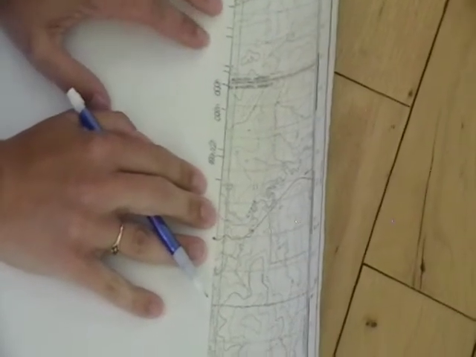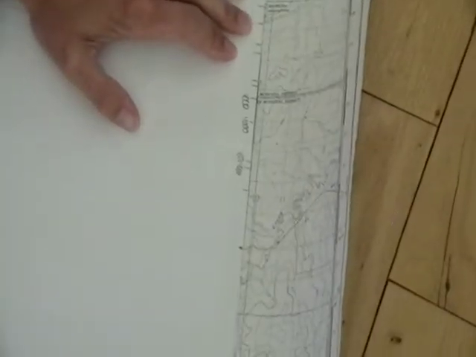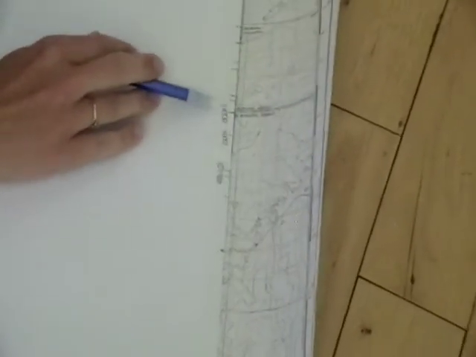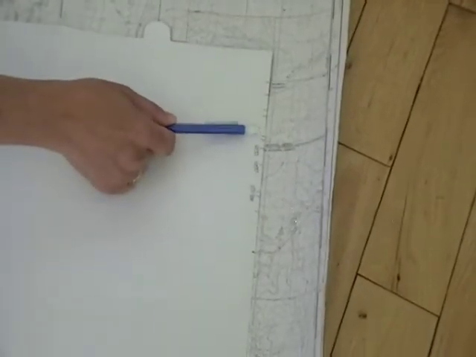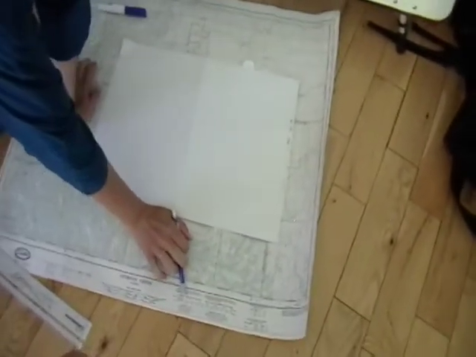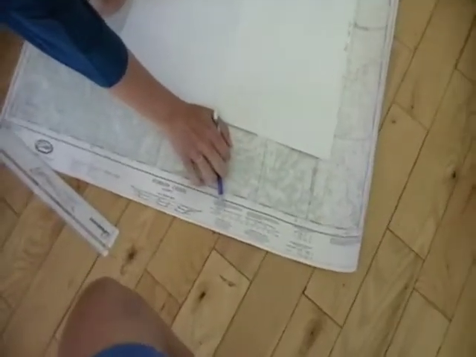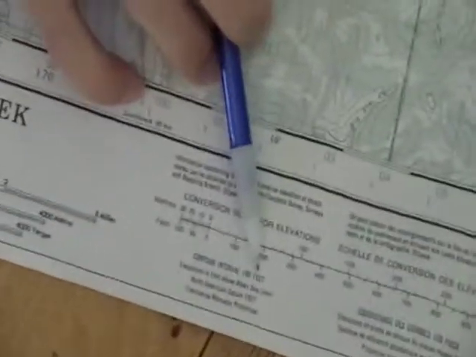Now the next thing that we have to be aware of is what are the other values, right? So we have almost a flat line that's going across in between these because they're all the same elevation value. But what are the next values for my contours? So we need to know the contour interval. The contour interval is defined on the map. And if we go down to the very bottom, it says contour interval is 100 feet.